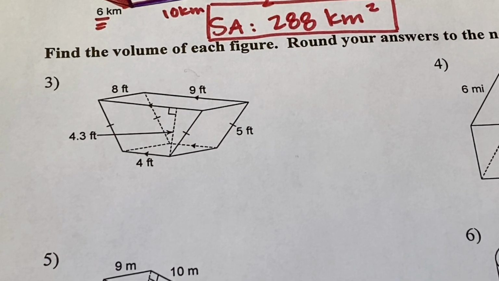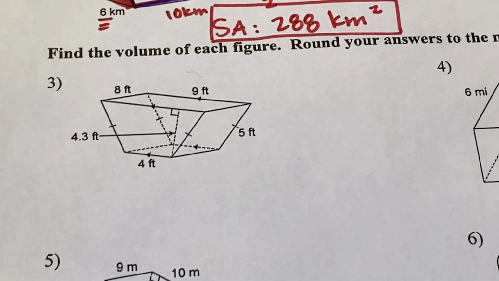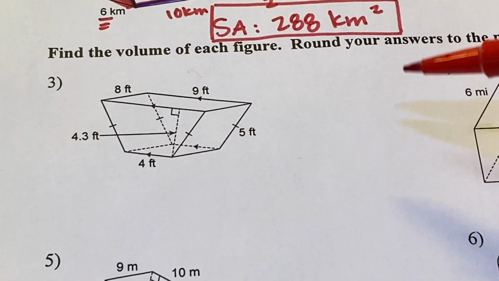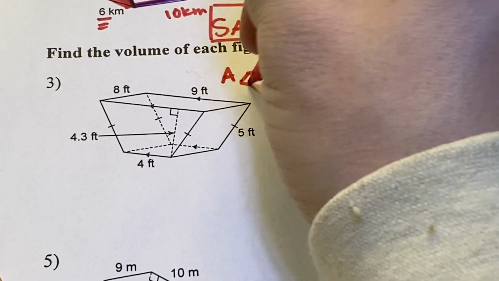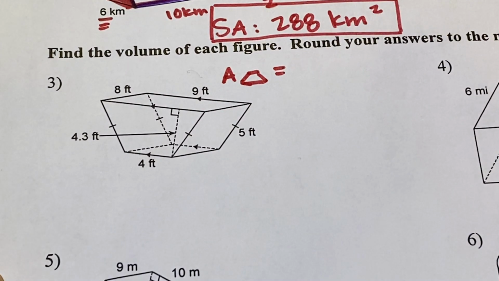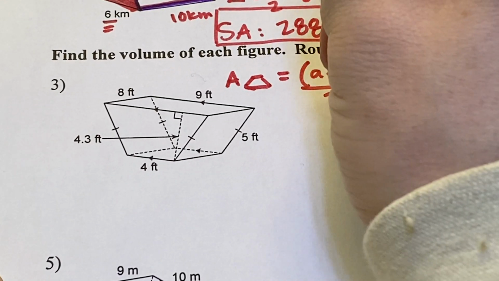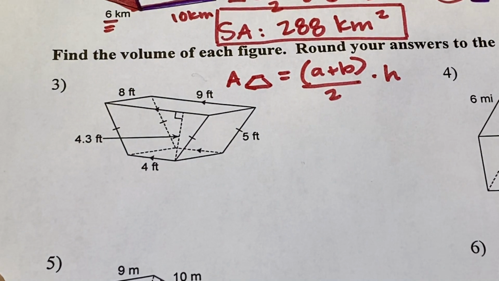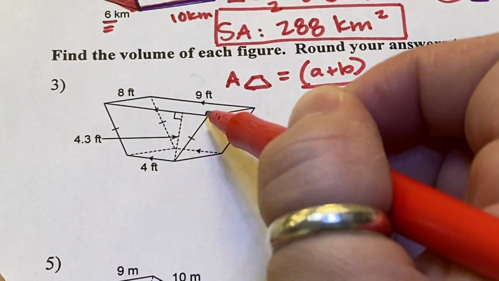Trapezoidal. Oh, right. Beautiful. Oh, so it's actually not too bad. In order to find the volume of this shape, you guys, we need to find the area of the trapezoid, which is kind of a complicated formula: A plus B over 2 times our height. That's the area of just the one of the trapezoids.